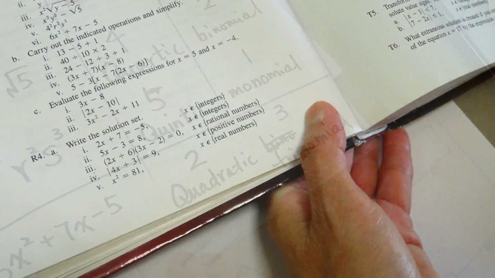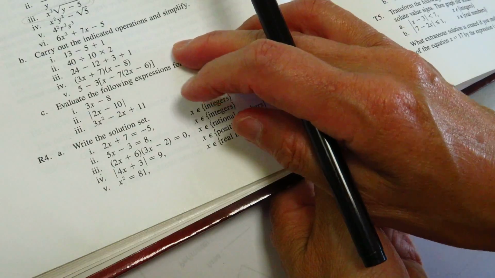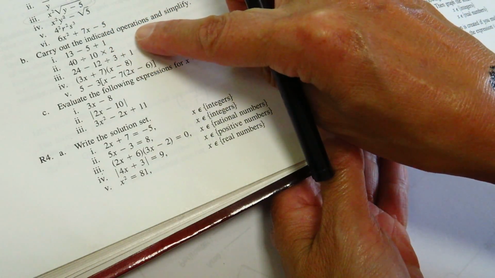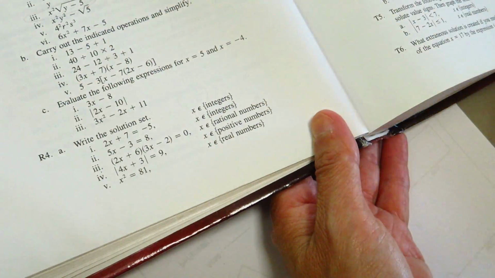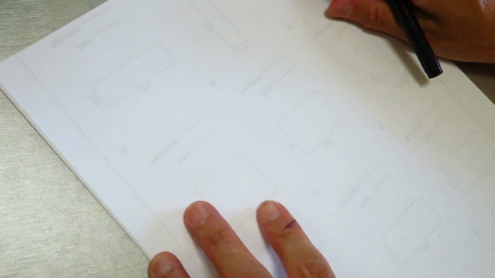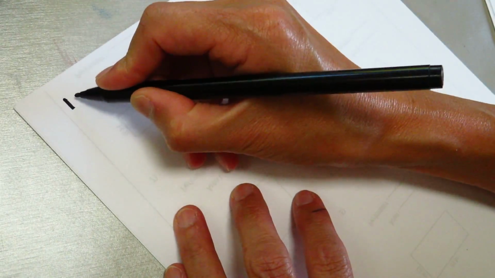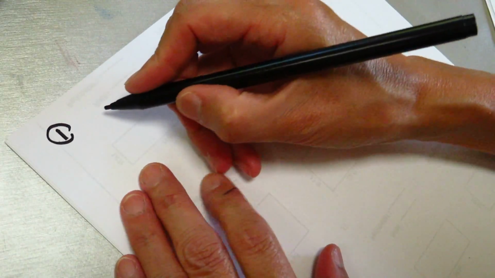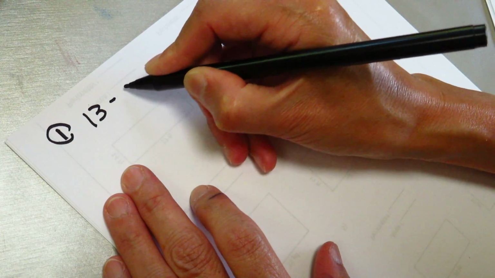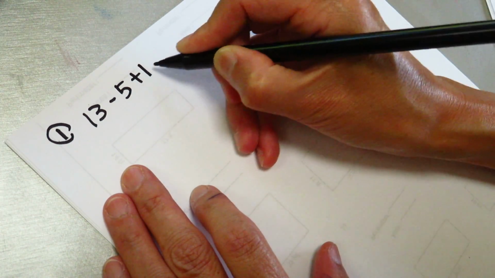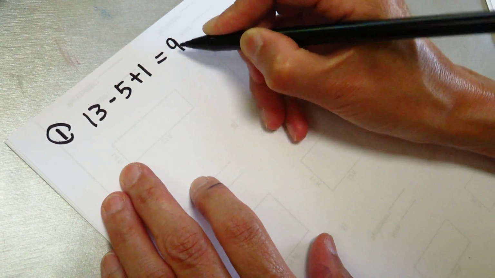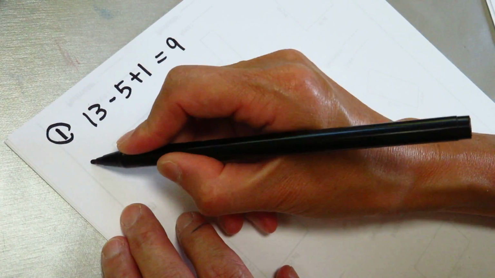Okay, this one might be way too easy for you. So we carry out the indicated operation and simplify. I will just copy this. It might be a waste of your time. The first one, 13 minus 5 plus 1 equals 9. 8 plus 1 is 9.